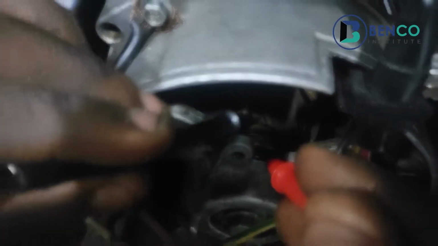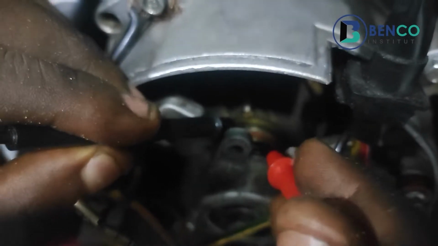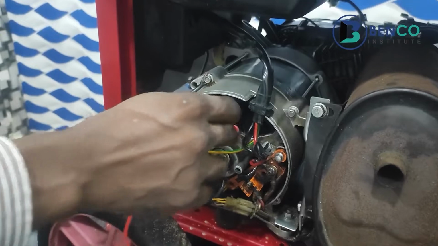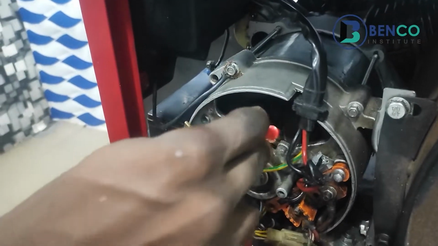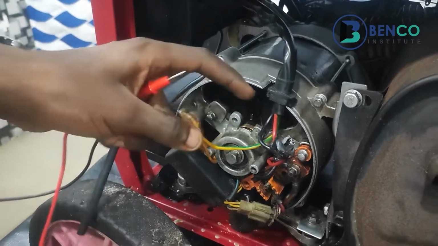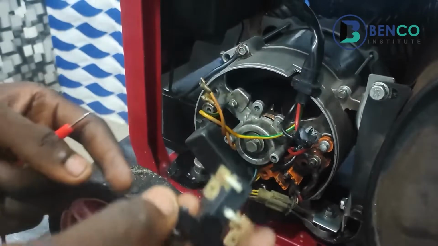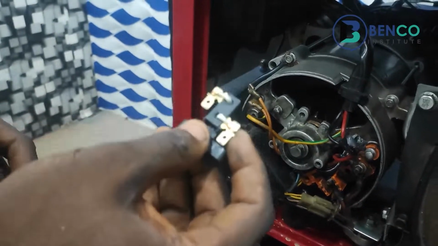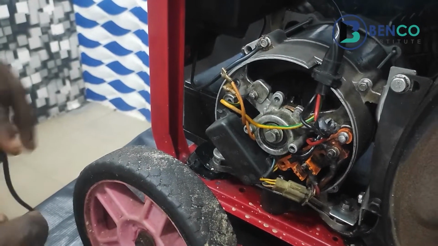You see, what we are doing now is this. Okay, before I continue, please, this is the commutator or slip rings. Let's call it slip ring. This is the slip ring. This is the particular ring where the brush sits on. So that's what we'll be testing.